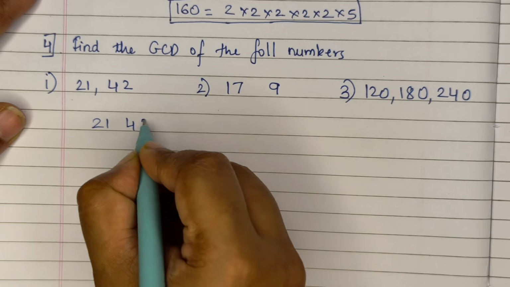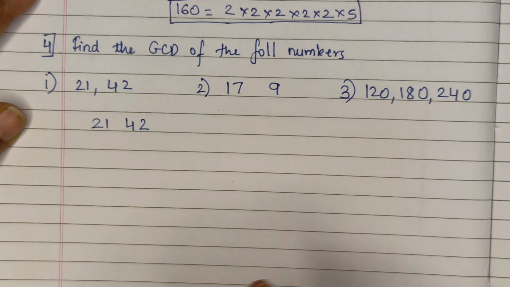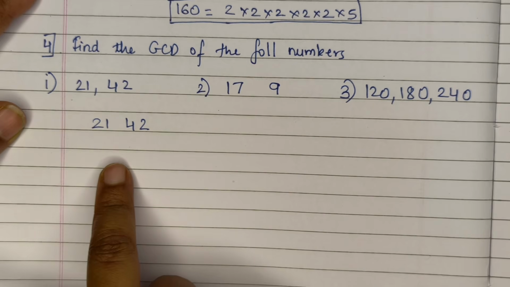So 21 and 42. See, if your teacher tells you do any method, I will tell you go for the vertical method only. This is easy.